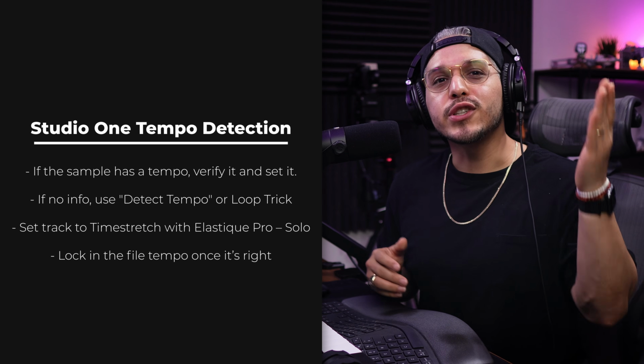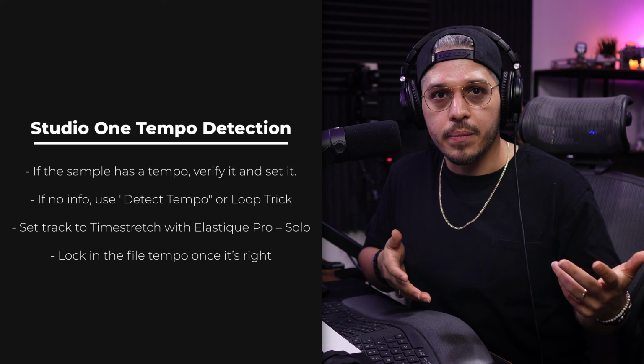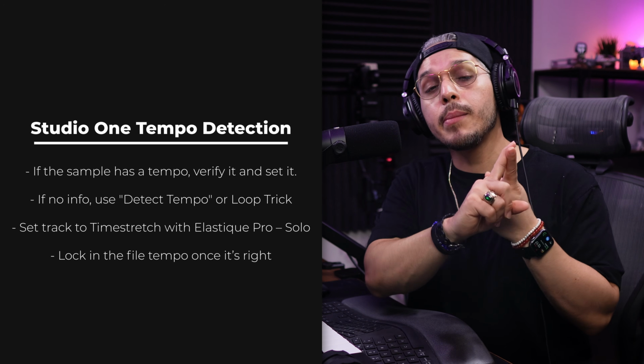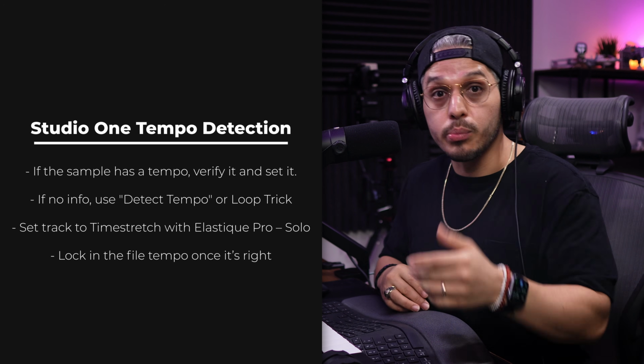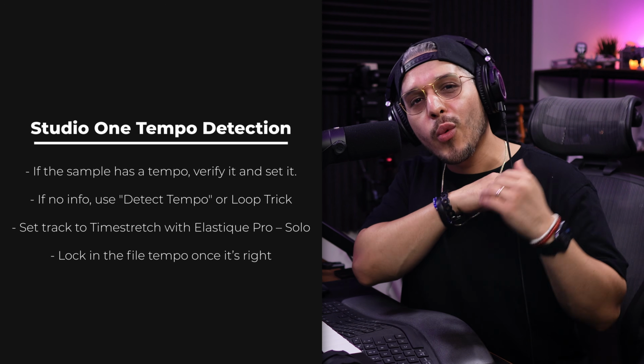So to recap, if your sample has a labeled tempo, verify it and then set it for your song. If there is no info, use the detect tempo feature or go manual with the loop bar trick. Always set your track to time stretch with the Elastic Pro Solo algorithm, and always set the file tempo once you lock it in. Now, as a bonus, it's totally okay to also leave it at the original double tempo or double it yourself if you do need to program faster elements like hi-hats. With these 3 methods, you will never get stuck guessing a sample's tempo again.